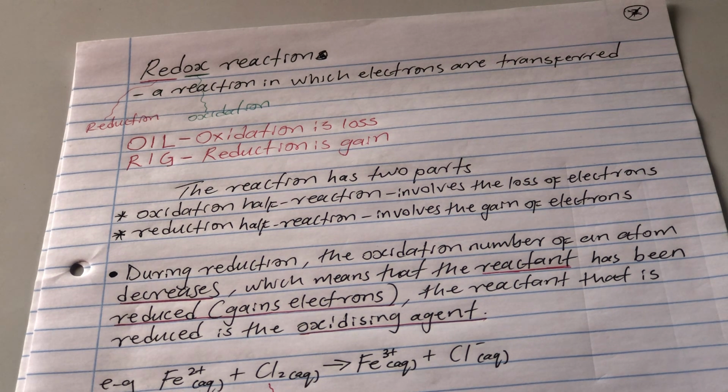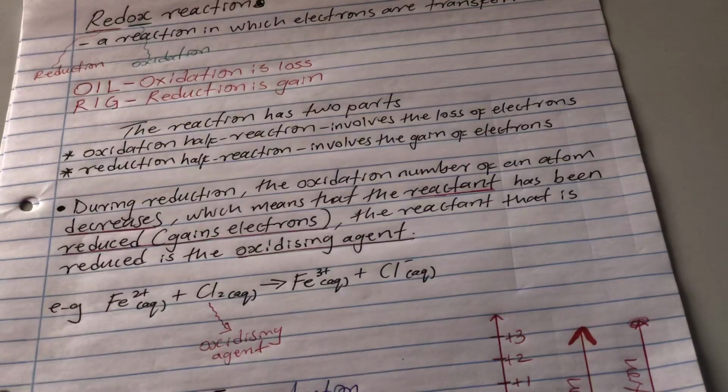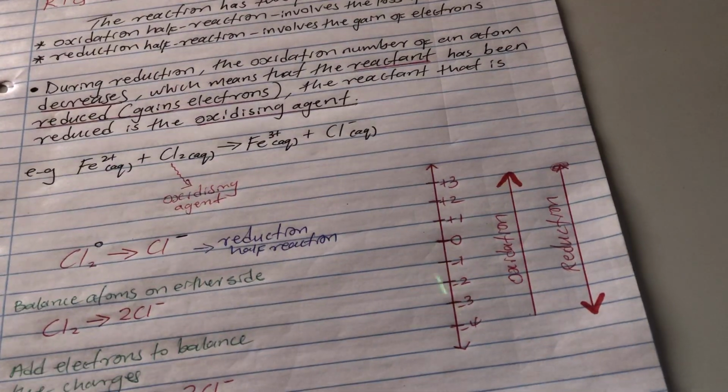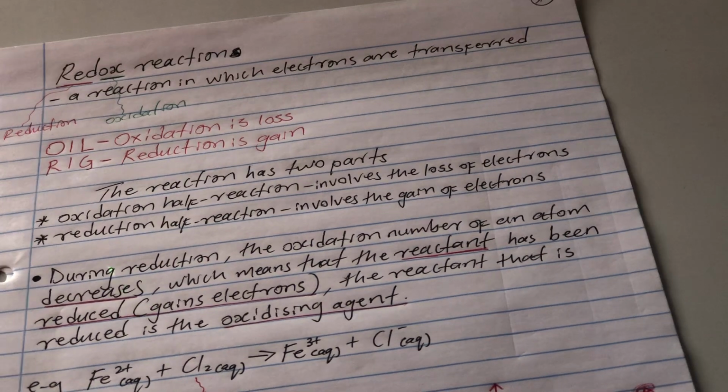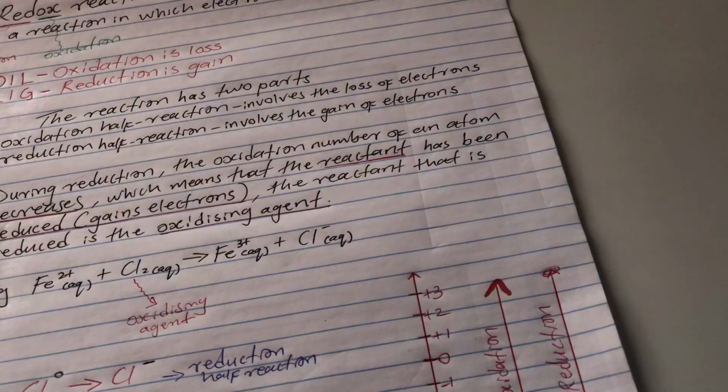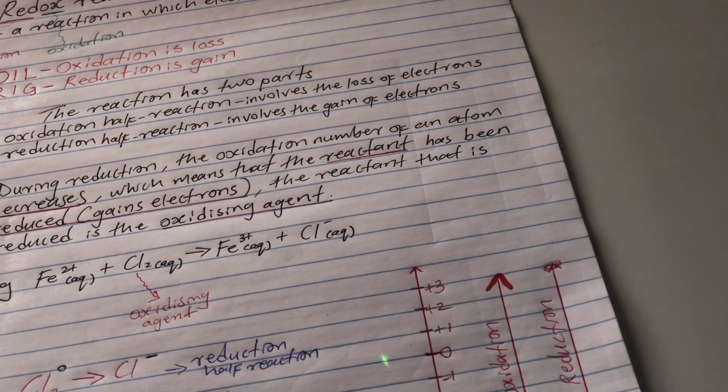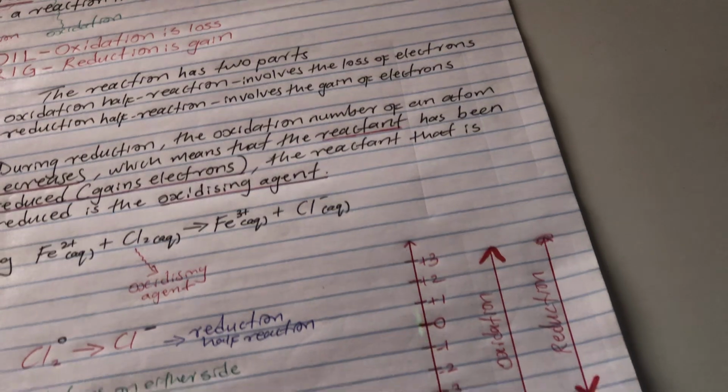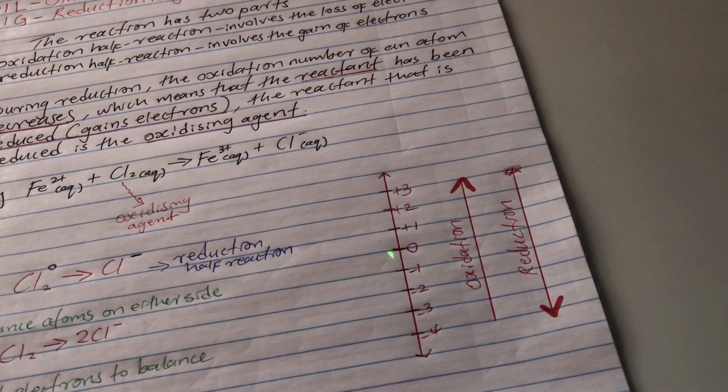On the side here, I've just put the number line and two lines with arrowheads, one showing oxidation, another showing reduction. Remember, now I'm talking about reduction. This number line is representing the oxidation number.